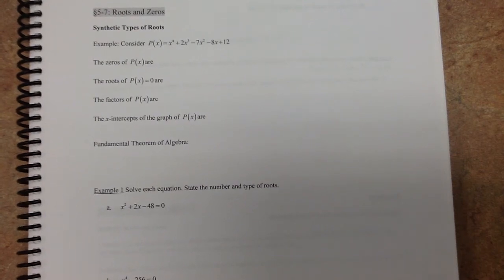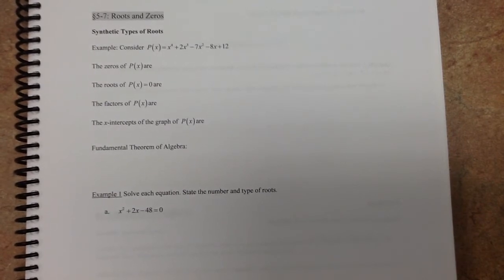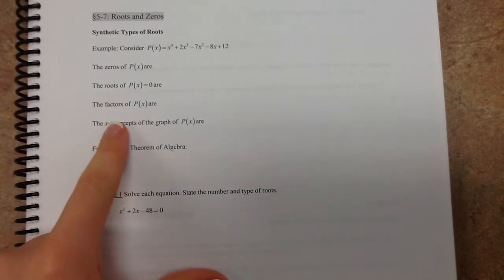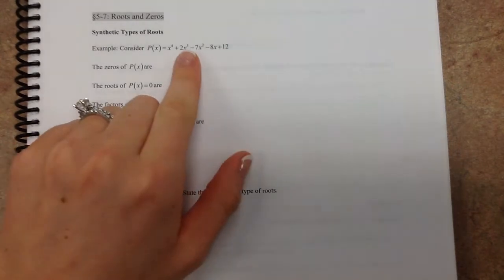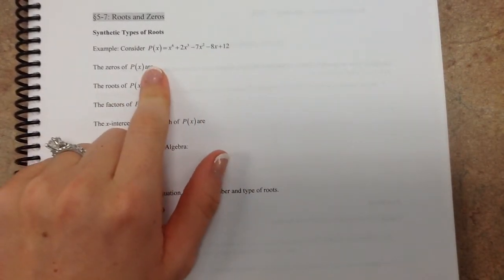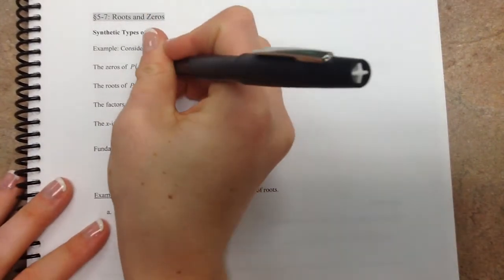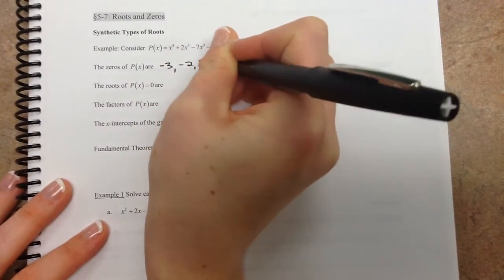All right, so as we start this 5-7 video out, I just want to give you guys some synonyms, some words that are really similar. When I refer to any of these words, what the differences are and really what it means. So for example, and you're not going to have to know how to solve this, I'm just going to give you these answers here. The zeros of this particular function are -3, -2, 1, and 2.